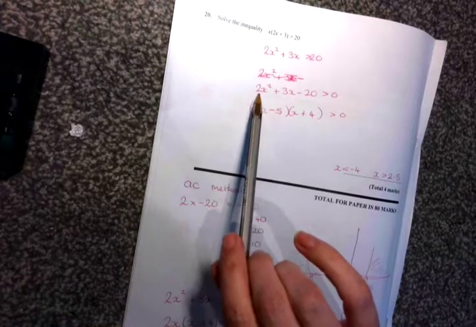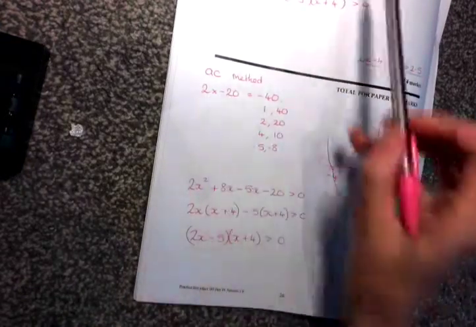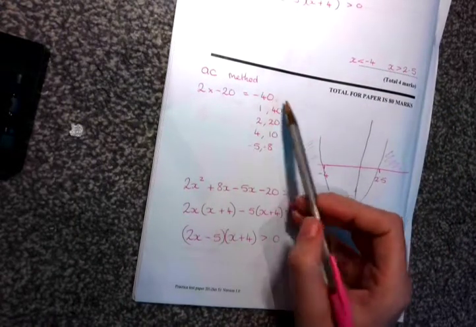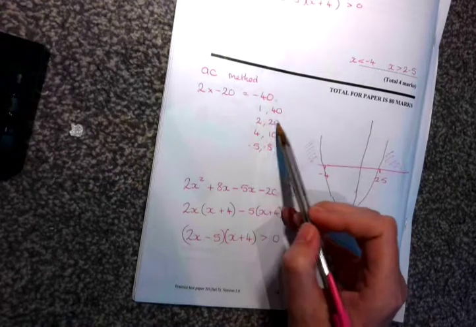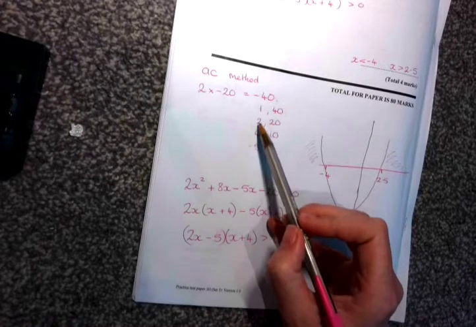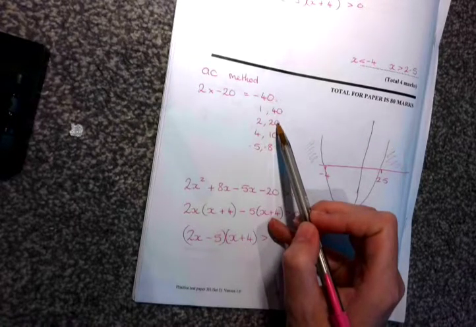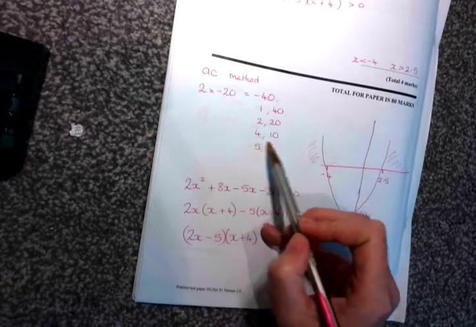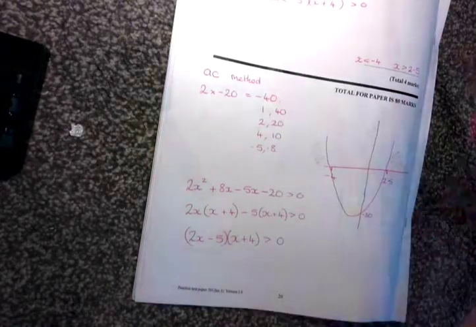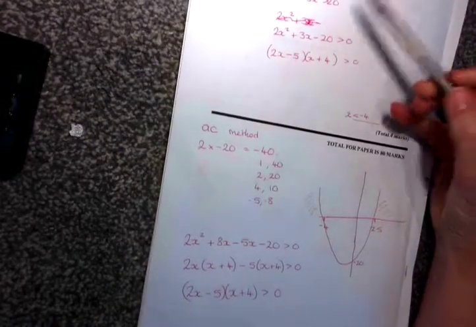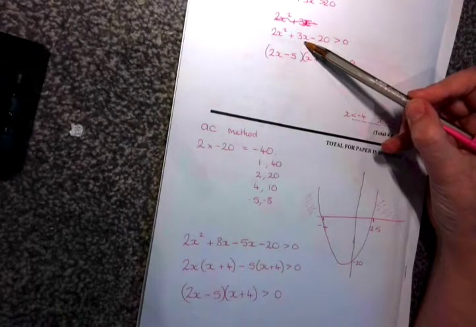Because there's a 2 in front of the x squared, we can use the AC method, which you can see here. So I've done 2 times minus 20, which gives me minus 40. And I'm looking for numbers that could multiply together to give me this value. 1 and 40 is not going to do it. 2 and 20 is not going to do it. 4 and 10, but minus 5 and 8 is. The reason why that one's going to do it and the others aren't is because I need those numbers to multiply to minus 40, but to add to give me positive 3.